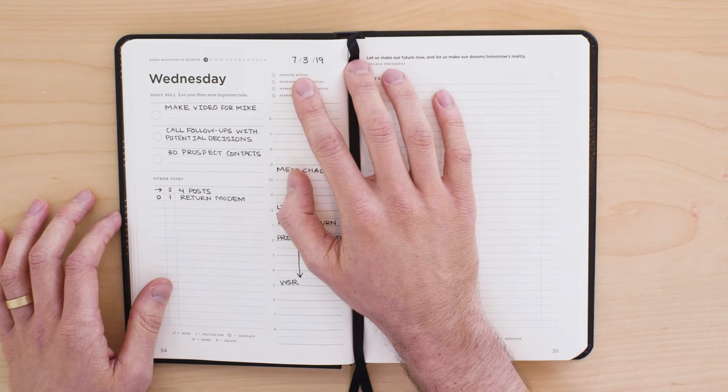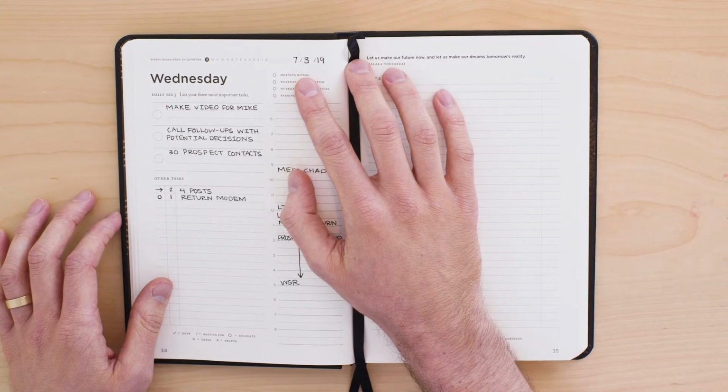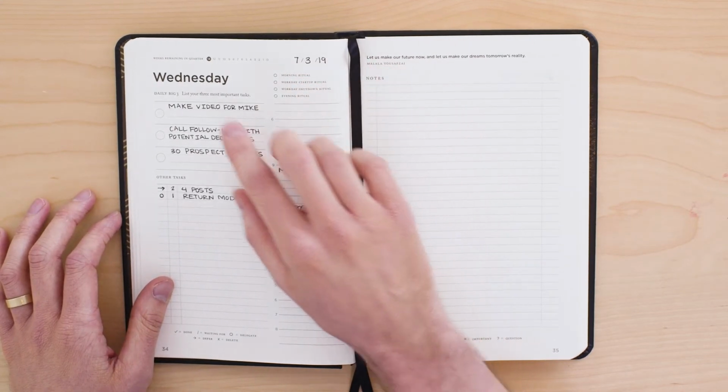Now let's come back to today's date. Enter the date next to the day of the week. For instance, July 3rd, 2019. Notice the weeks left remaining in the quarter here. This is a simple widget, a visual representation of how many weeks are left in the quarter. This is designed to give you perspective, and as the quarter progresses, create a sense of urgency to drive action.